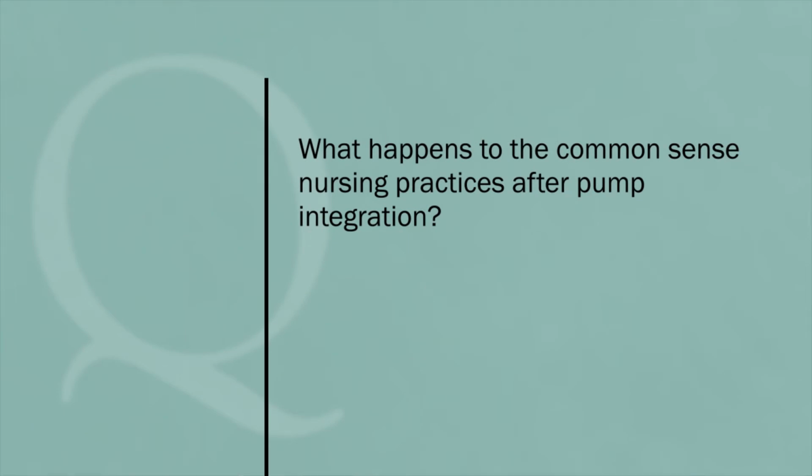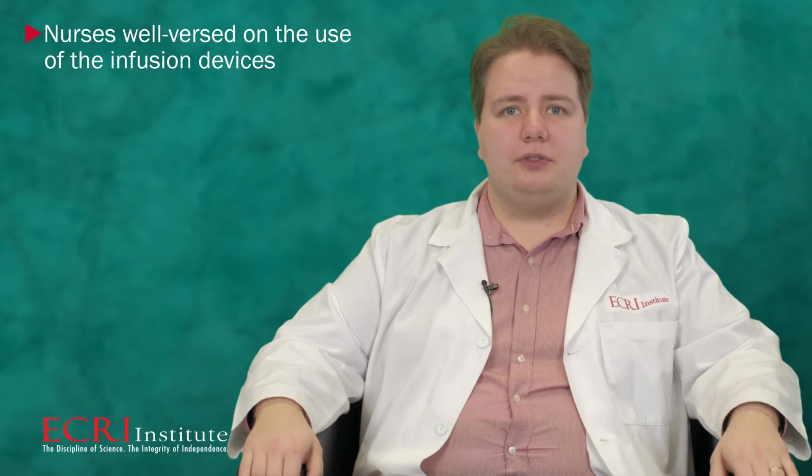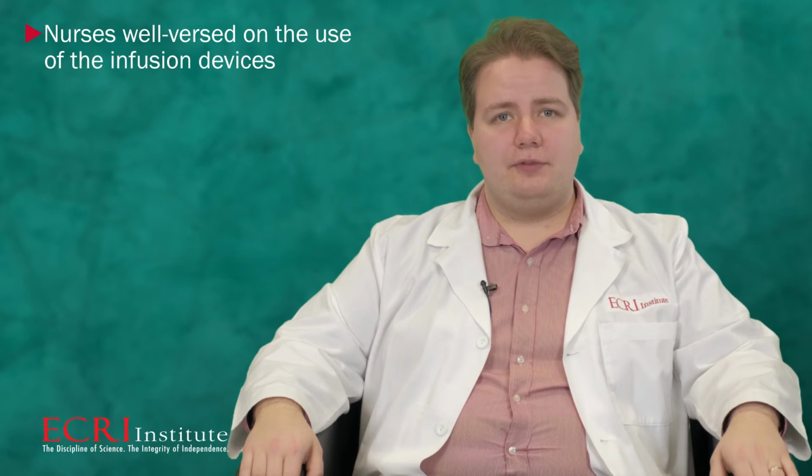What happens to the common sense nursing practices after pump integration? A clinician will always be in full control of the infusion device operation, even with pump integration. Pump integration won't change the need for nurses to use their common sense and clinical practice expertise in order to deliver safe infusion therapy to their patients. While infusion pump integration automates some tasks involved with infusion therapy in order to add safety and workflow efficiencies, nursing staff should still be well-versed on the use of the infusion device to ensure safe medication delivery.